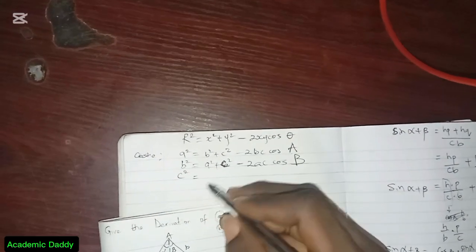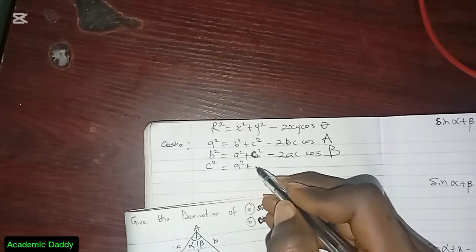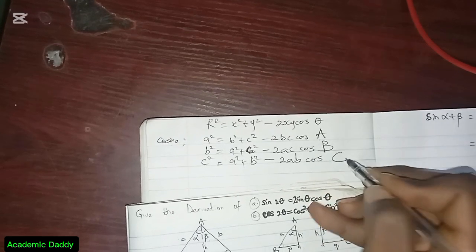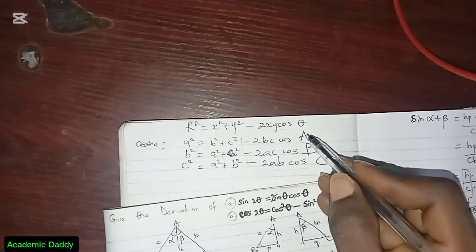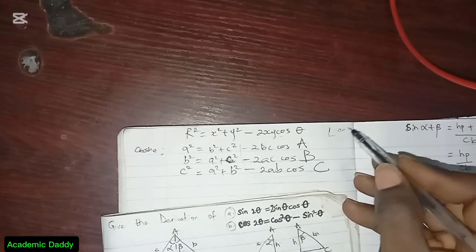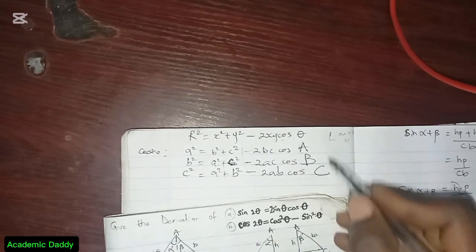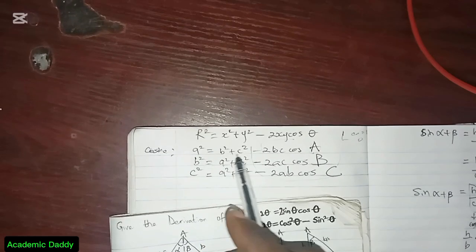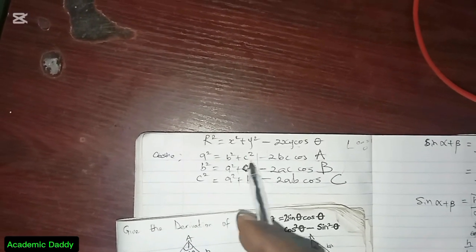And if it's C square I'm looking for, it will be equals to the sum of A square and B square minus 2AB cos C. It is from this particular place that you get your Pythagoras theorem, because when you are dealing with 90 degrees, cos 90 is 0. And if you put this to be 0, everything here will be 0. You are now left with Pythagoras theorem. So the hypotenuse is equals to the addition of the other sides.